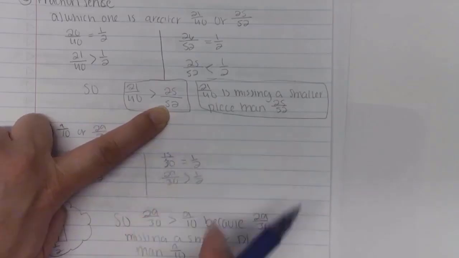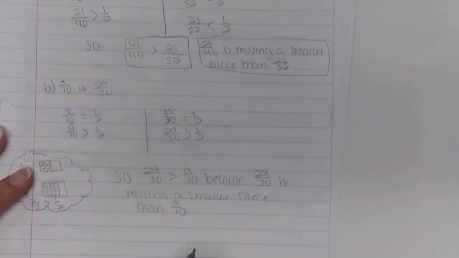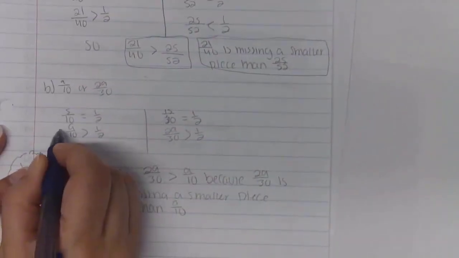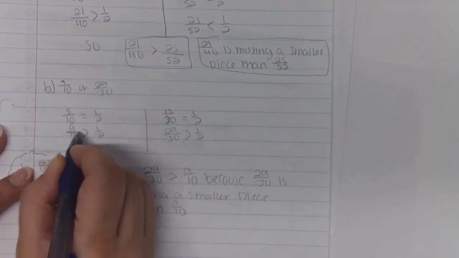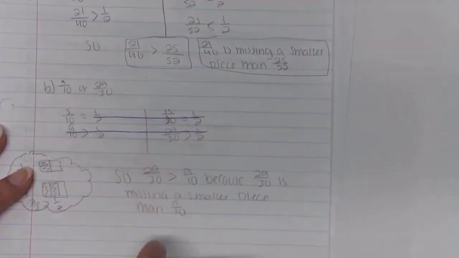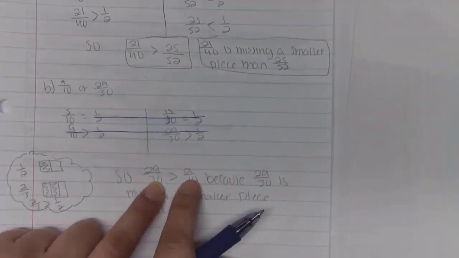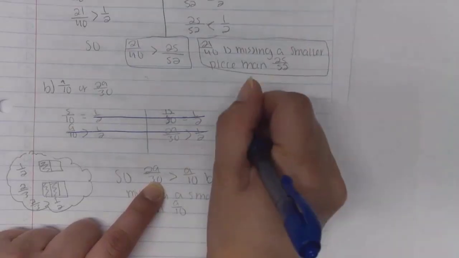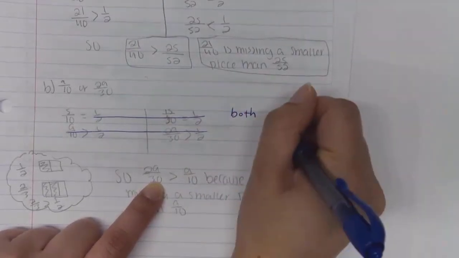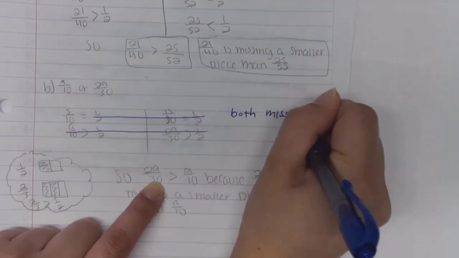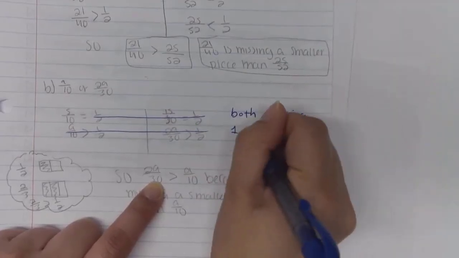So that's very clear. This one is not as clear. So the second one, I probably will not compare them with one half. But you do have a correct idea, like both of them are one fewer pieces than whole, right? Both are missing one piece from the whole. So you have the correct idea. One piece from the whole.